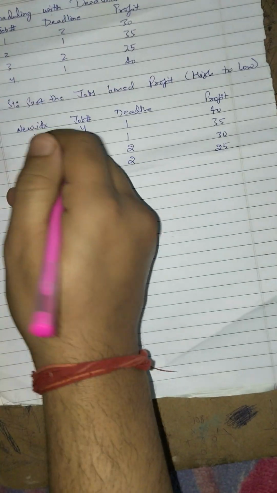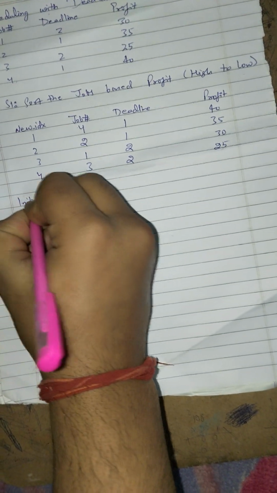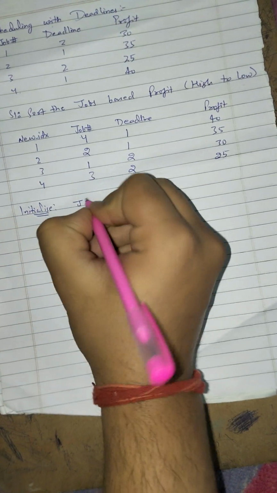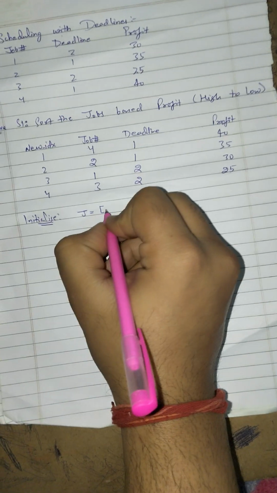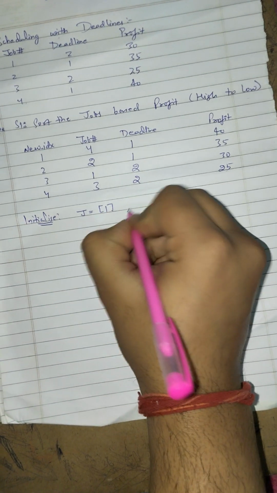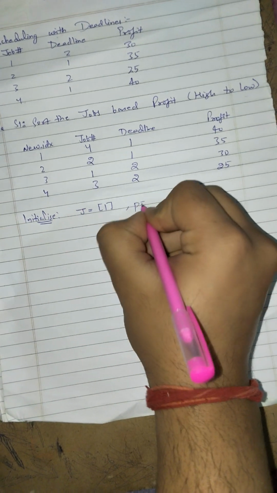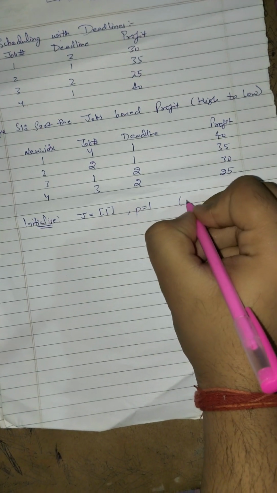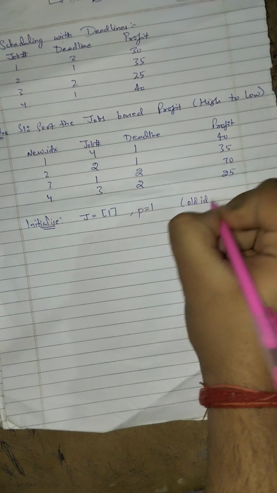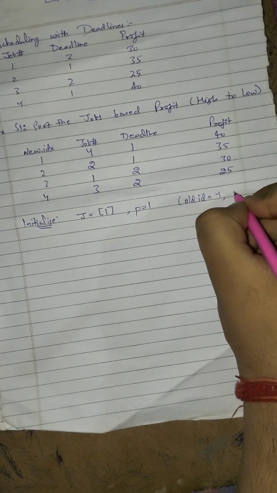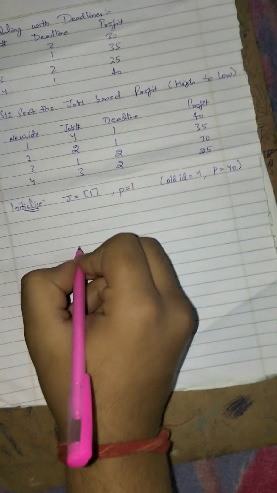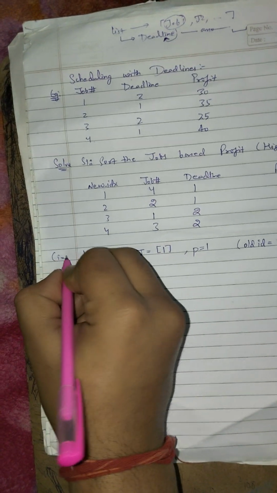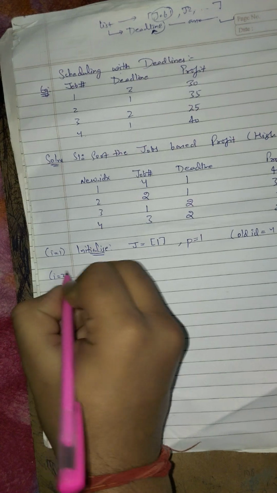Now what do we do? We will initialize. At initialization, we will keep track of jobs using an array. Let's take the first job, and here we write the size of the array, p is 1. With the first job, the old ID is 4 and the profit associated is 40. Then it is initialized with 1, meaning i equals 1. Now there comes i equal to 2.